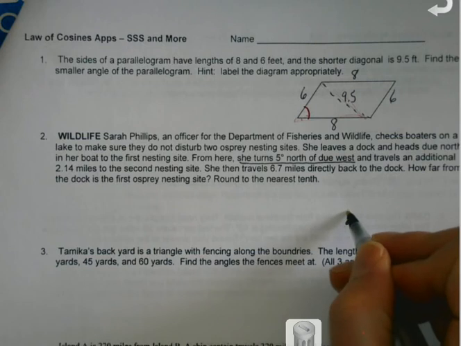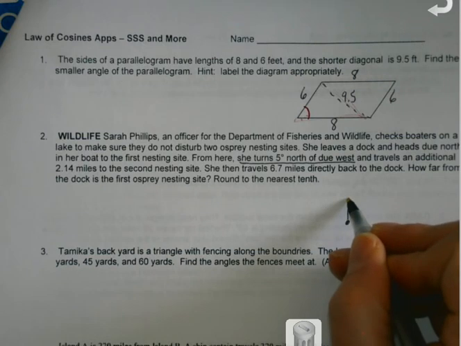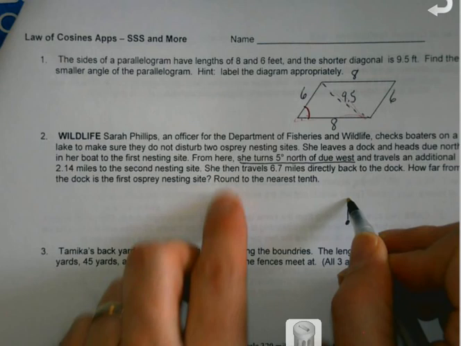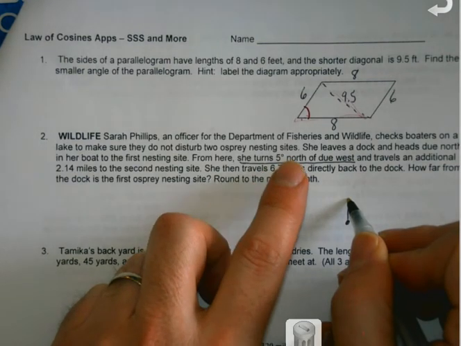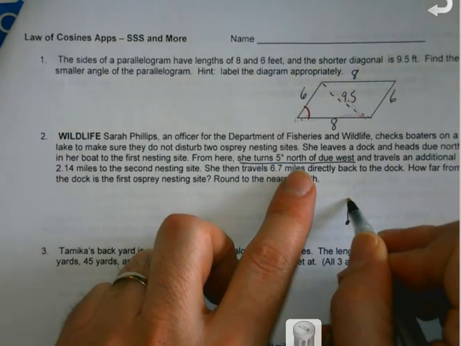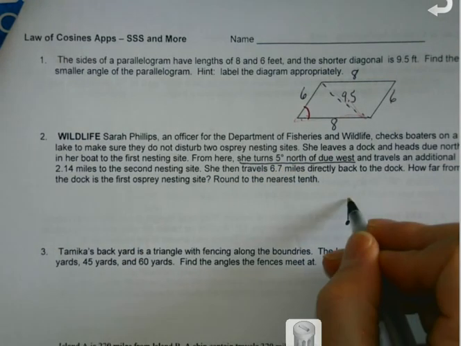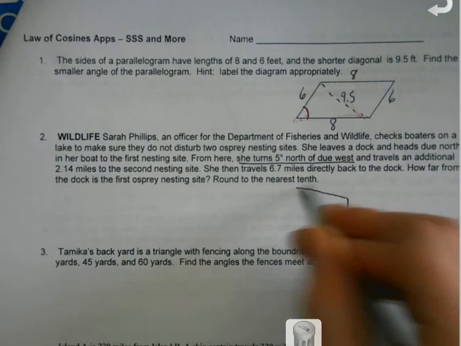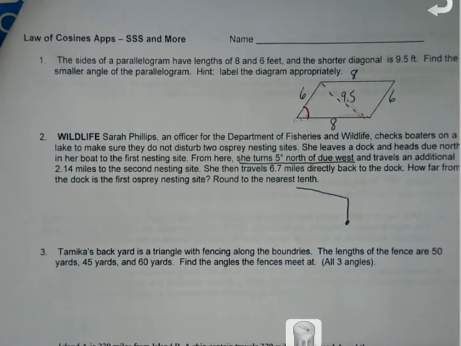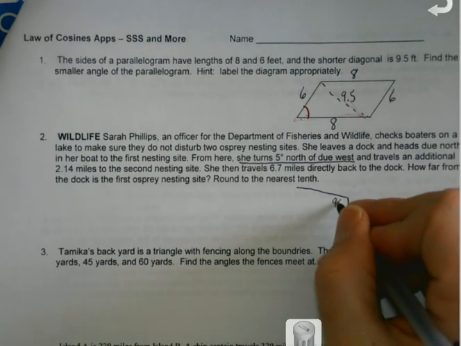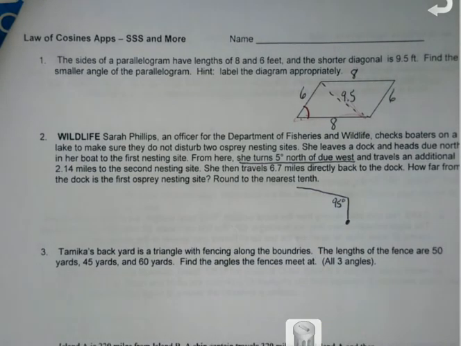When she gets to this first site, she turns 5 degrees north of due west. That is a very fancy way of saying if you took a left turn, you'd be going 90, but you're going 5 degrees above that. So she made a 95-degree turn.